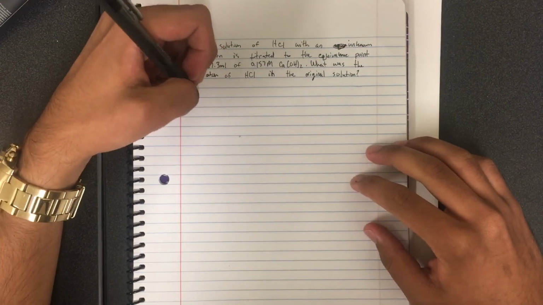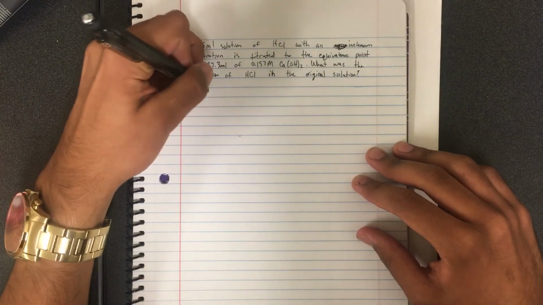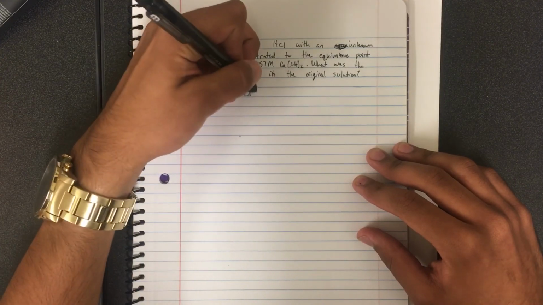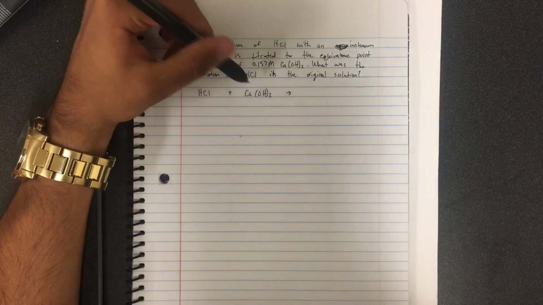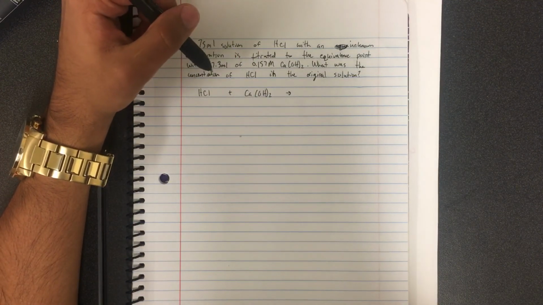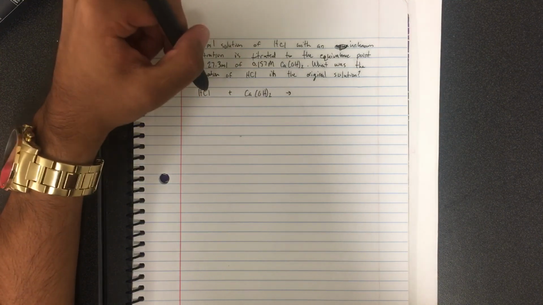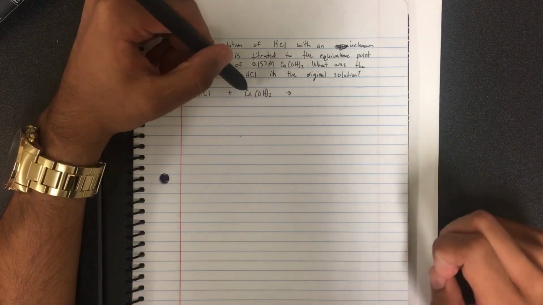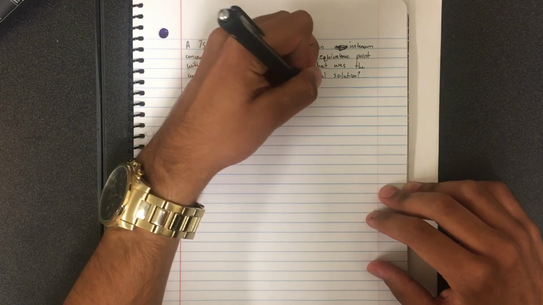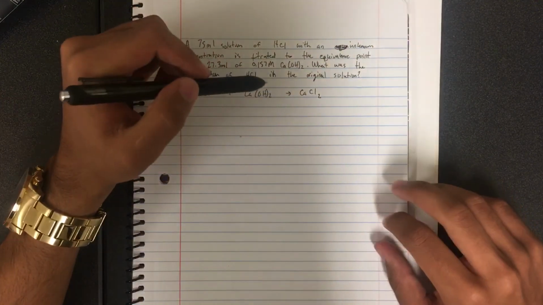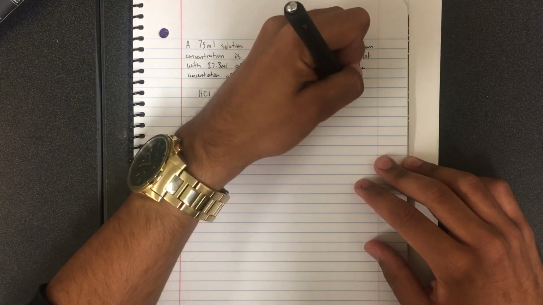So you should start off with the balanced chemical formula. You have HCl plus Ca(OH)2 yields. Usually when you have a hydroxide and an H, you should realize that H2O is going to be one of your products. Also, calcium and chlorine are going to link because of the positive charge on calcium and the negative charge on chlorine. So you have CaCl2, because calcium has a 2+ charge and Cl has a 1-, plus H2O.